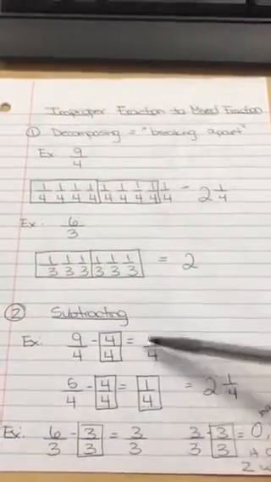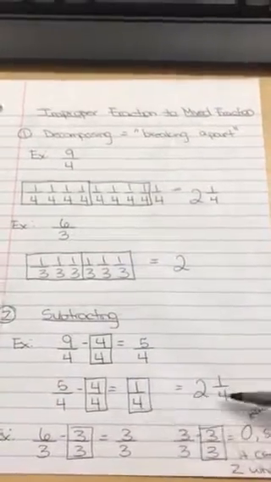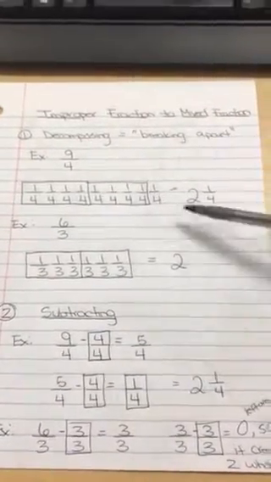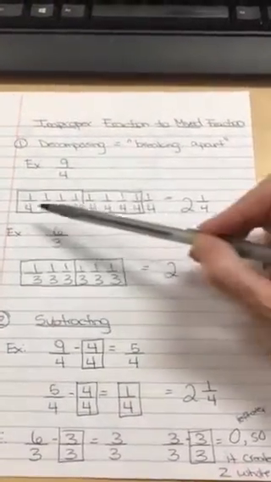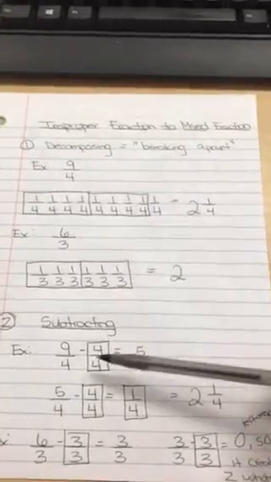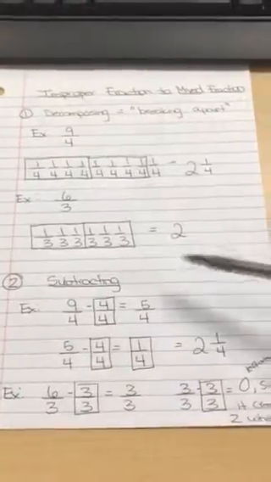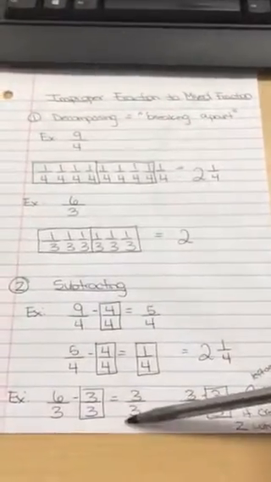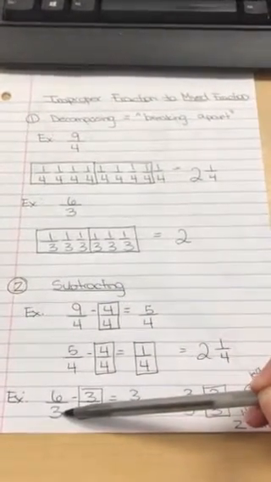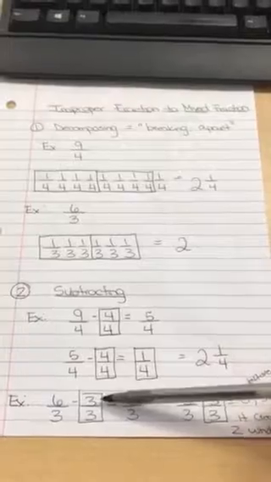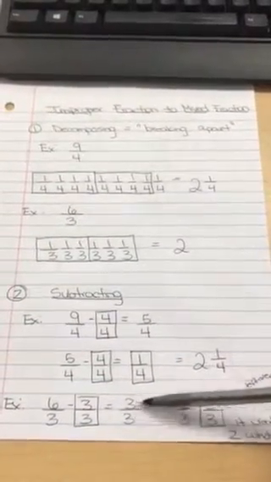When I go back and look at what I've done, I notice there are 2 wholes and 1/4 left over. Very similar here. I get the same answer, I just chose a different strategy. Here I decomposed it and boxed it. Here I was aware of what I could take away. Same thing with 6/3. I use this 6/3 example. I'm coming down here. How do I know to subtract 3/3? Because again, my denominator told me that. So when I subtract, I'm left with another 3/3. So I can take this away.